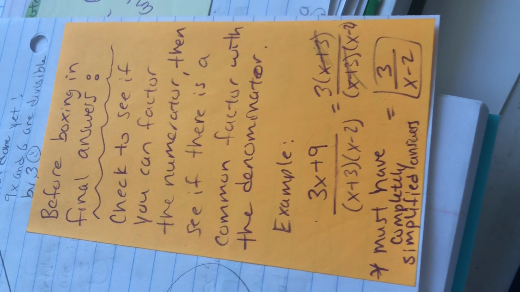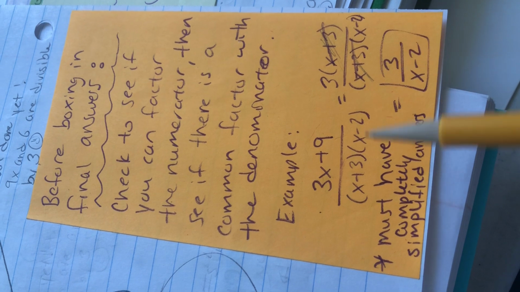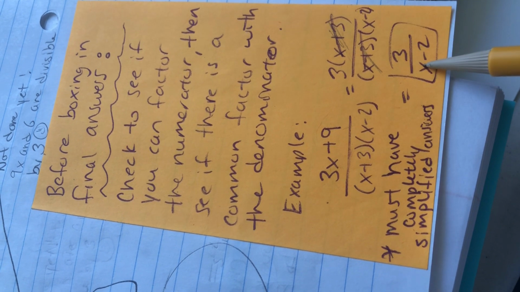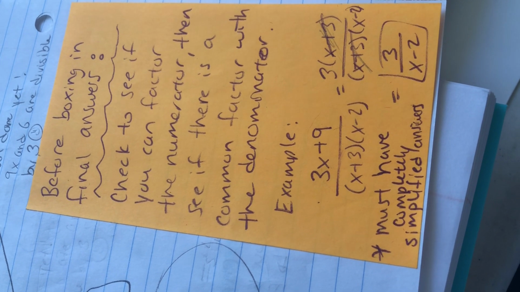Again, if you're checking your answer, notice how in this answer your numerator looks completely different. Your denominator is missing a factor. That's a key right there. That is a hint that you need to keep going.